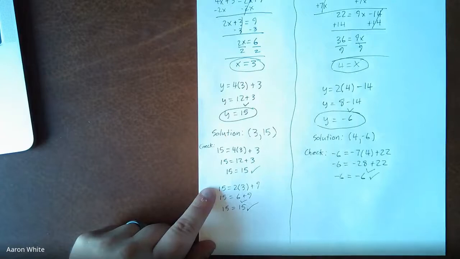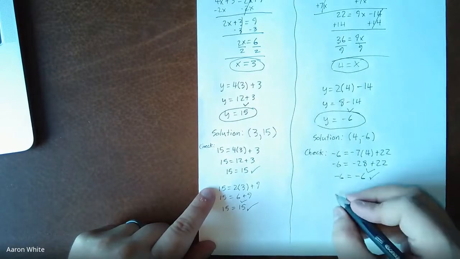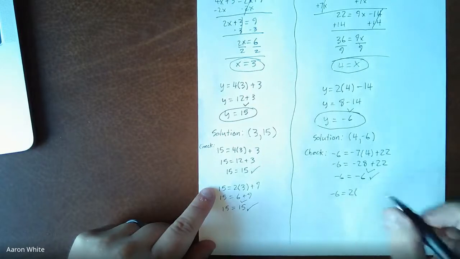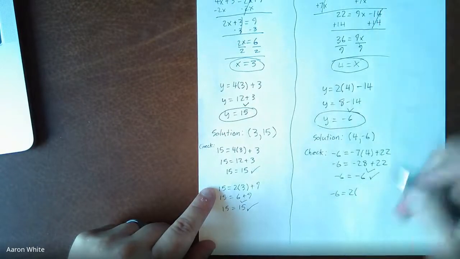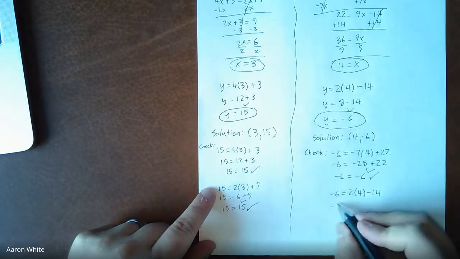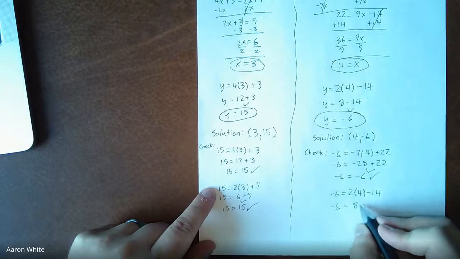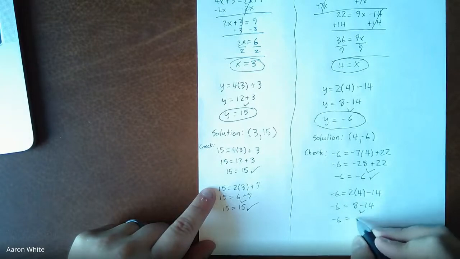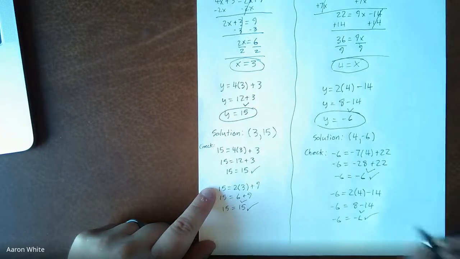Okay, then now I'm going to check the second equation. And so we'll say negative 6 equals 2 times, again, we're going to plug 4 into that, minus 14. You know that this is 8 minus 14. And we get negative 6 equals 8 minus 14, which is negative 6. So that also checks out.